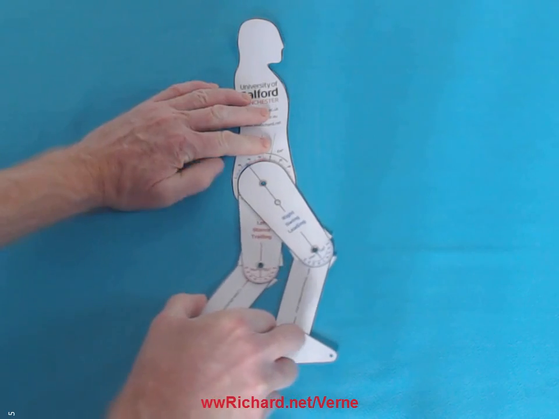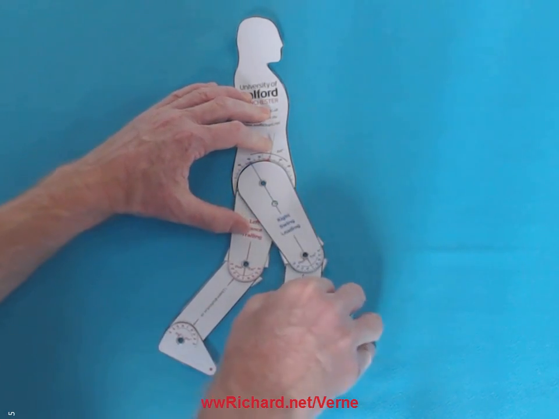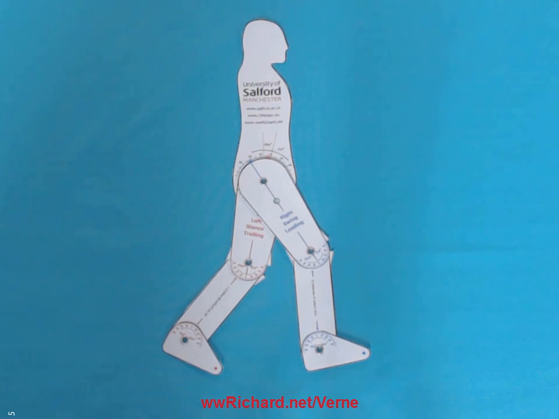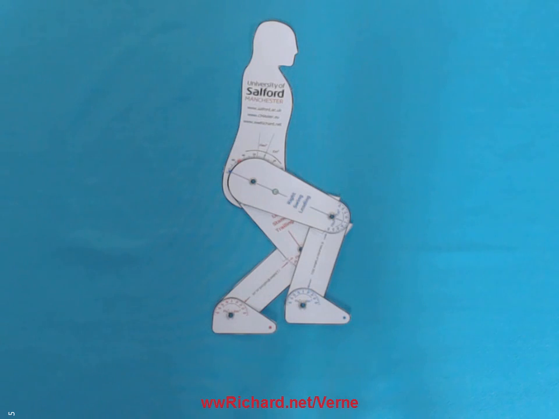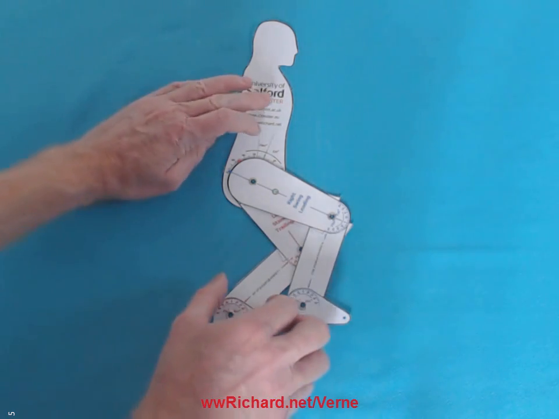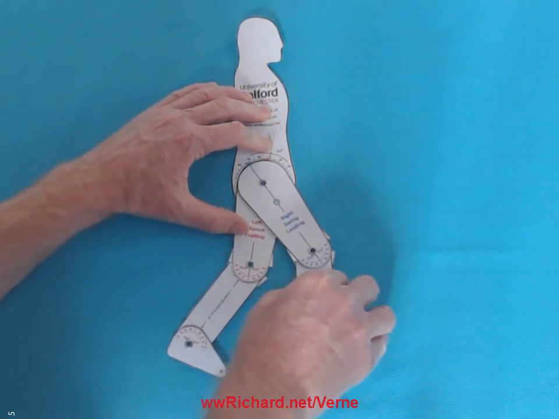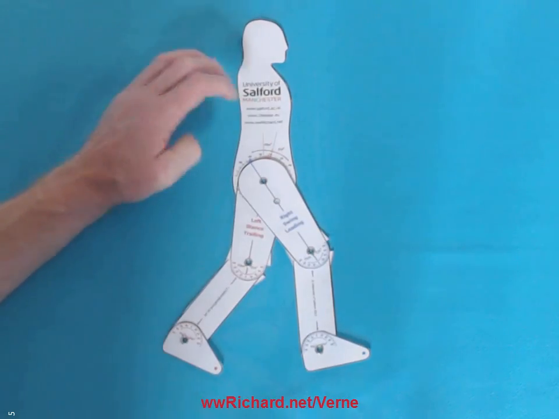When I first gave these lectures, I gave everybody a cardboard cutout model of Vern. Goniometers are presented on his hip, knee and ankle joints, which enable you to understand exactly which angle each joint is at when Vern is manipulated into different poses. If you think this would be useful, you can download the template at my blog and make one up.